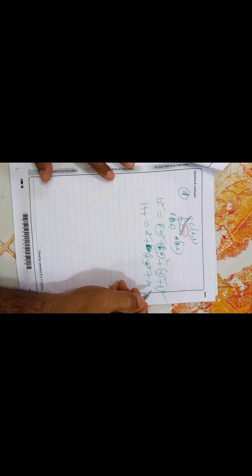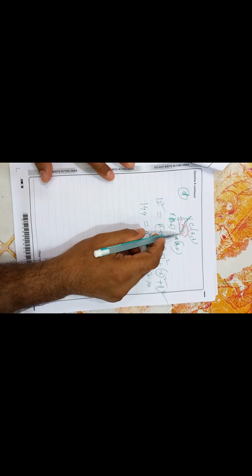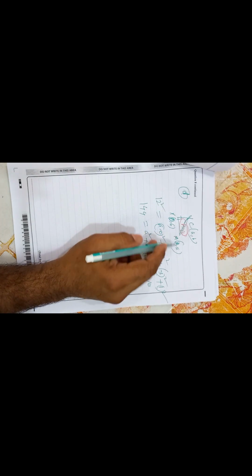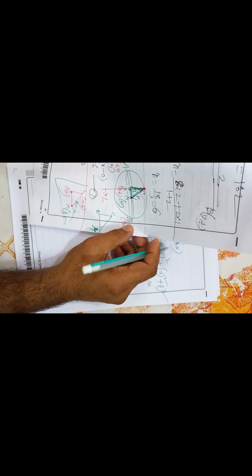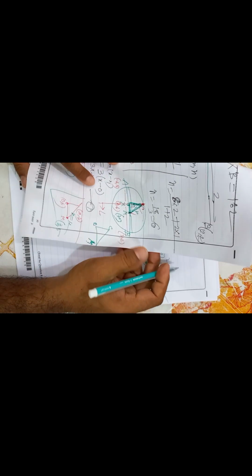Now, the radius is not 12. Actually the radius equals the diameter divided by 2. So what is the diameter?